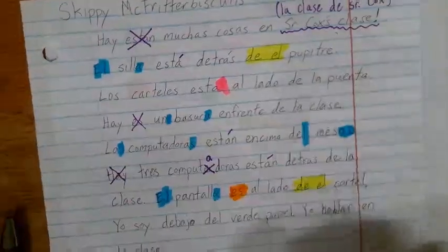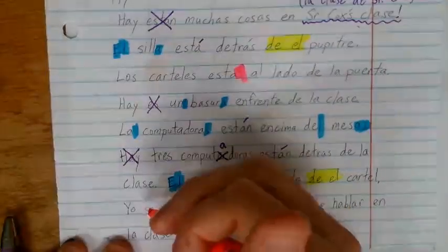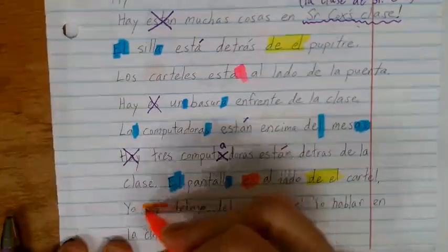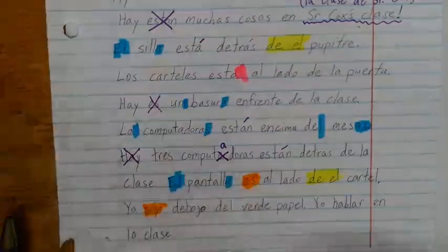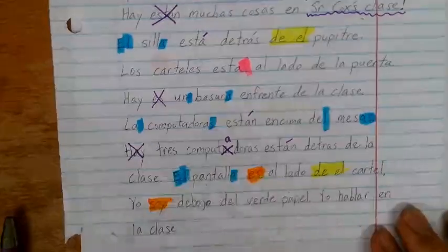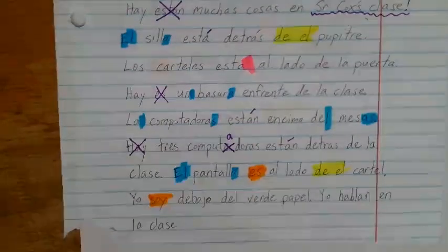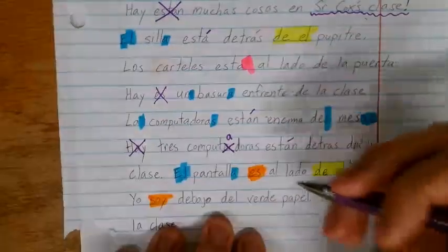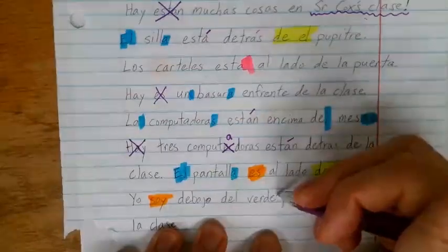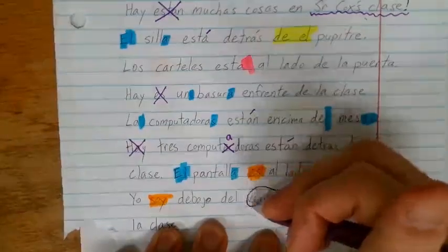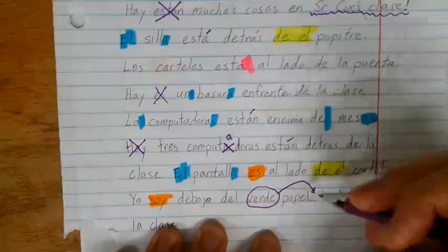All right, next one. Yo soy, well, that's, again, if we're talking about location, debajo del papel, then it should be estar. Yo estoy. Mark that in orange. And one more thing here. Papel and verde. Verde is the adjective. Where do adjectives go in Spanish? That's right. They go after. So let's circle that and draw an arrow to show that the adjective should go after. It should be yo estoy debajo del papel verde.